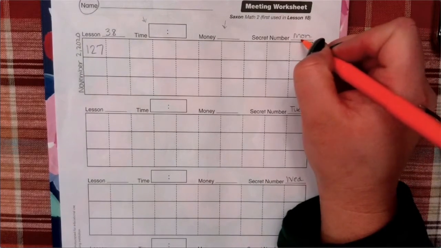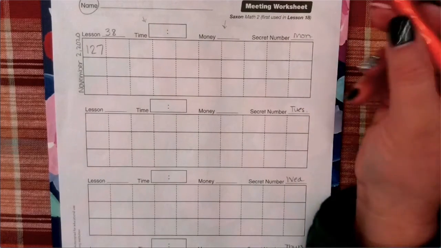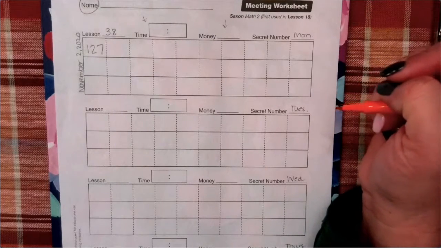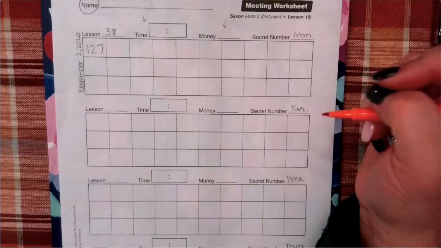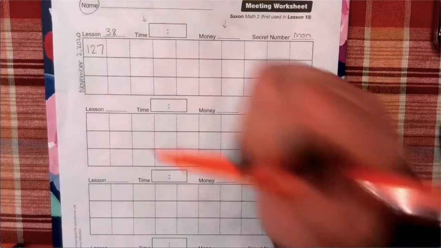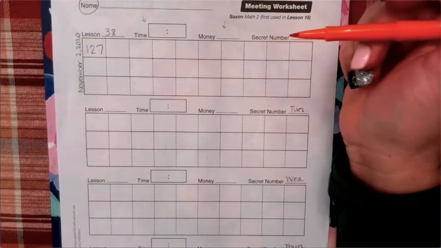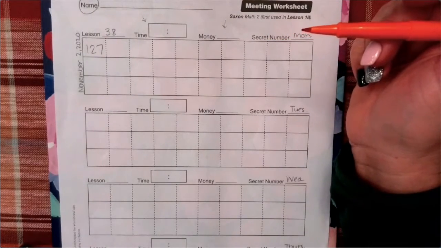I just wrote MON for Monday. That's the abbreviation for Monday. And so I went ahead and put that on there as well. You can go ahead and do that if you'd like. Today is November 2nd, 2020. It's Monday, November 2nd, 2020. We are in a new month.